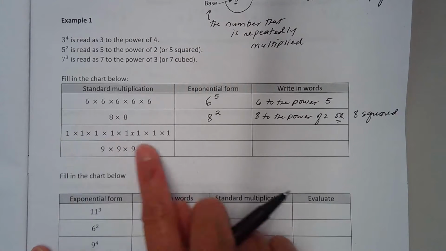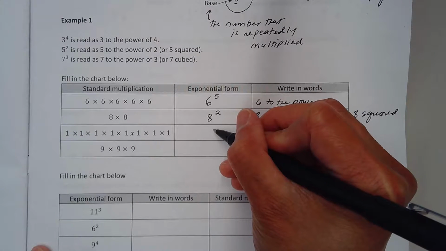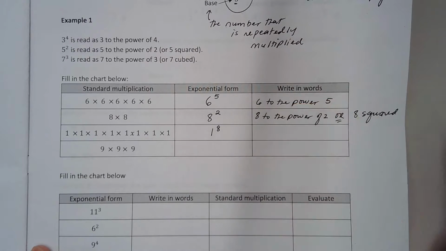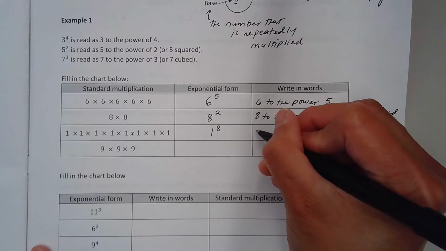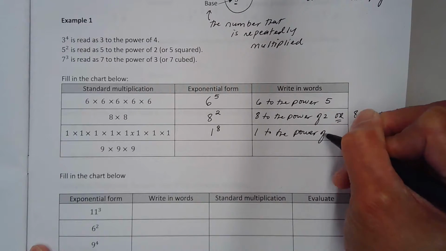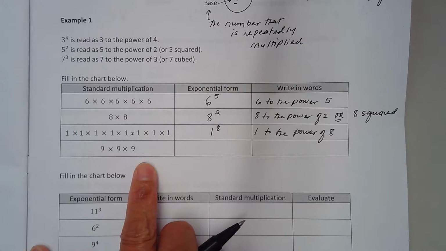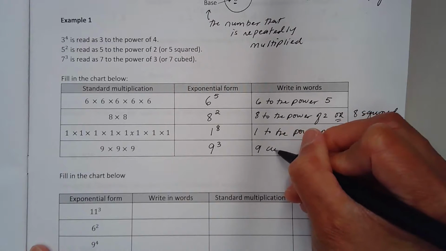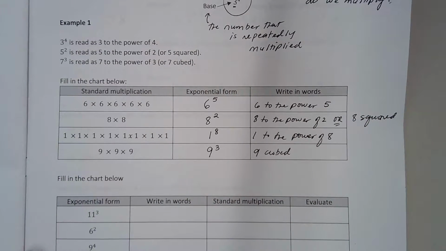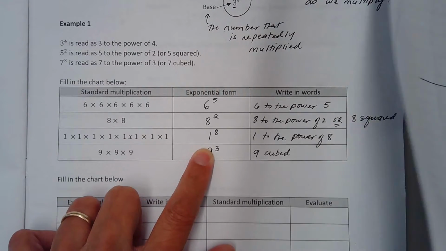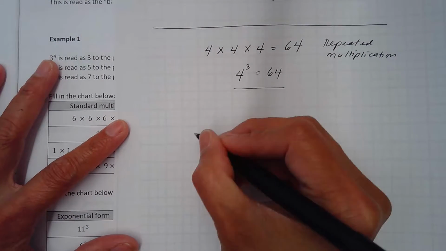What's this one? 1 to the power of 8. And what would this be? Last one. 9 cubed, or to the power of 3. Now I'm going to ask you this. Okay, I'm going to look at this one. Is there a difference? Tell me if you agree with this.